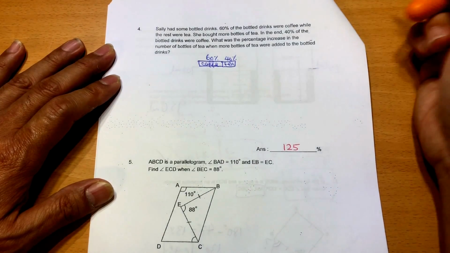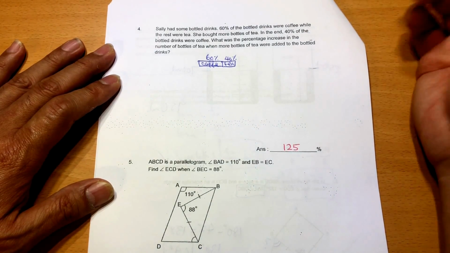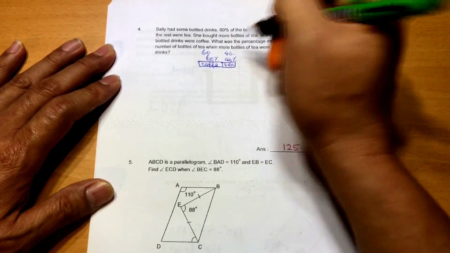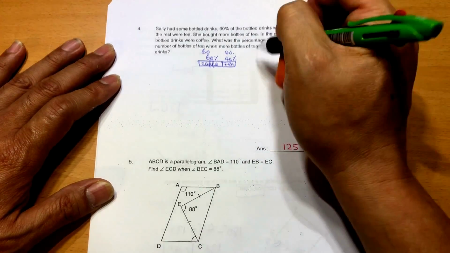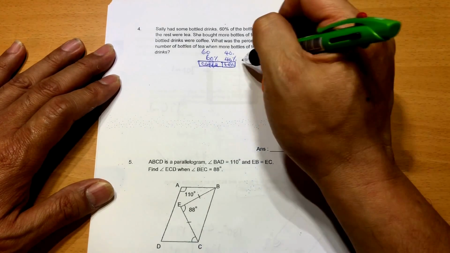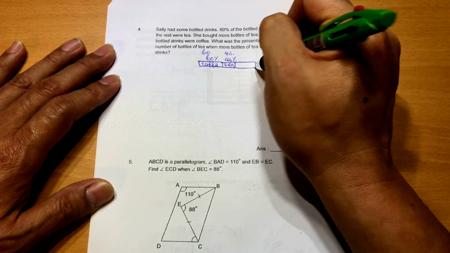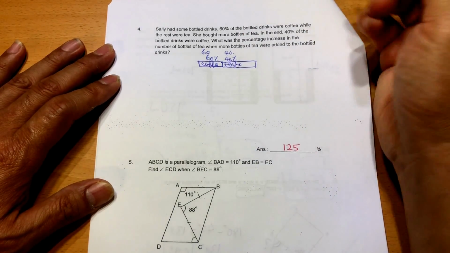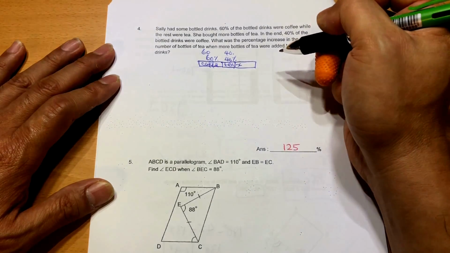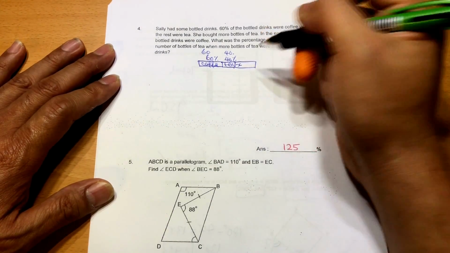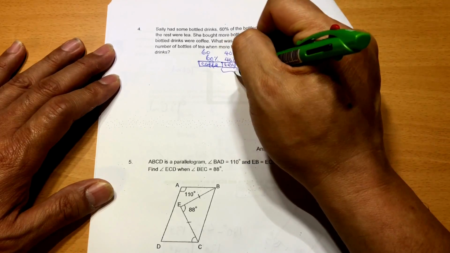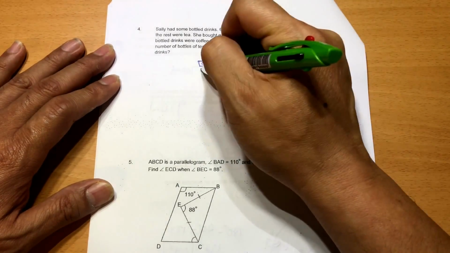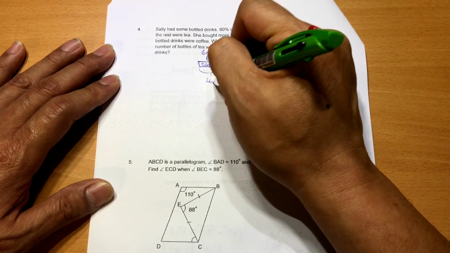Right? Now let's make it simple. Let's say, for example, that there were 100 bottles altogether. So that's simply 60 bottles of coffee and 40 bottles of tea. All right? And then what happens is that she bought more bottles of tea. So let's say she bought more bottles of tea here. And let's call that X. So we don't know what X is for now. All right? Now, after she bought X number of bottles of tea, in the end, tea becomes 60%, and coffee becomes 40%.